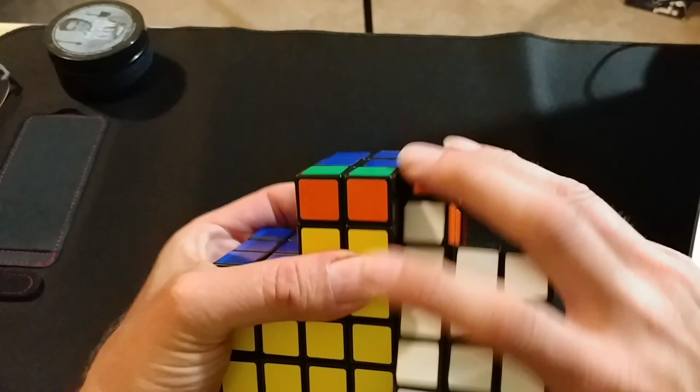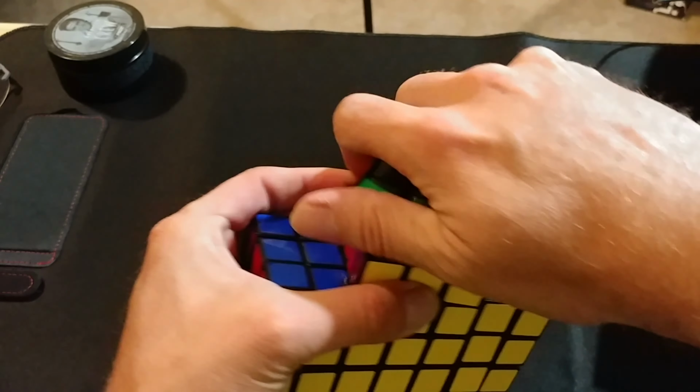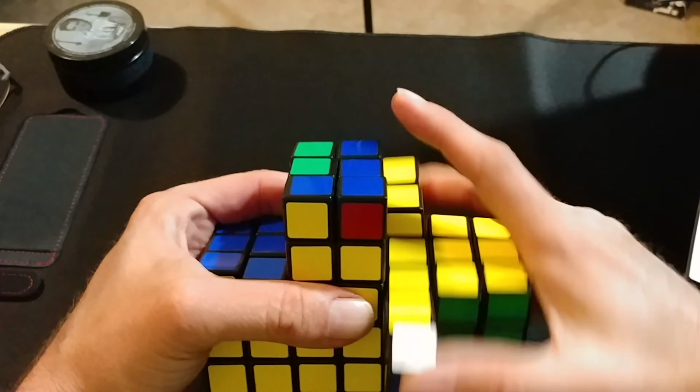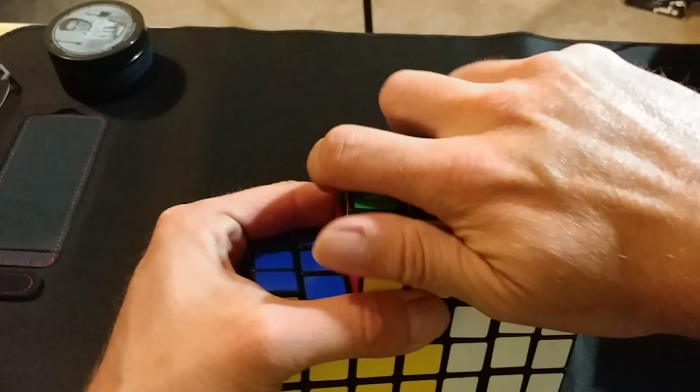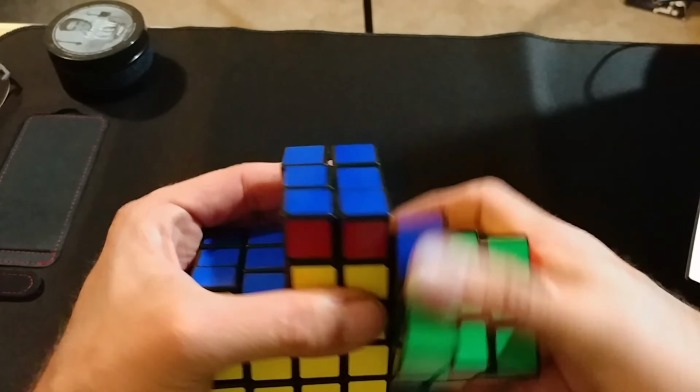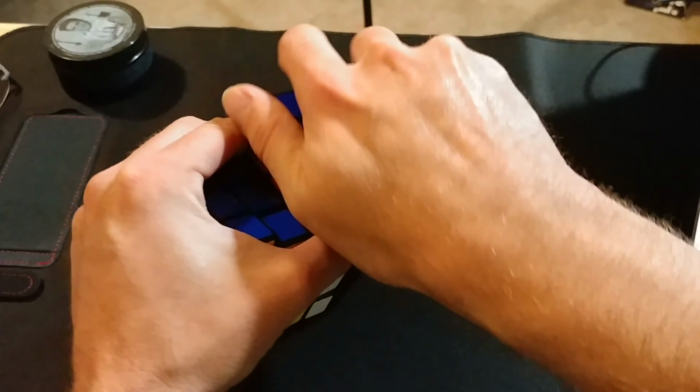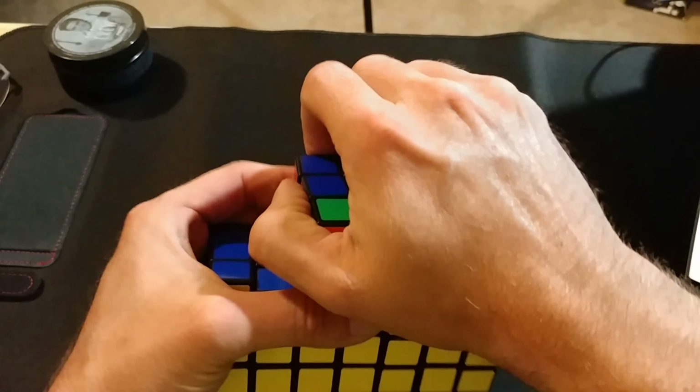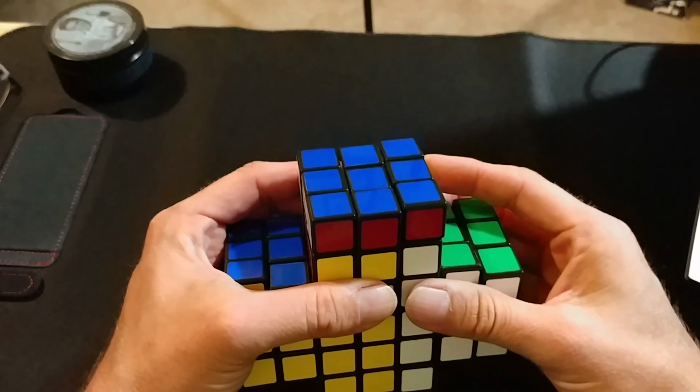R2 U, R2 U. Ooh, don't break. R2, 1, 2, R2, 1, 2, R2 U, R2 U I, R2.